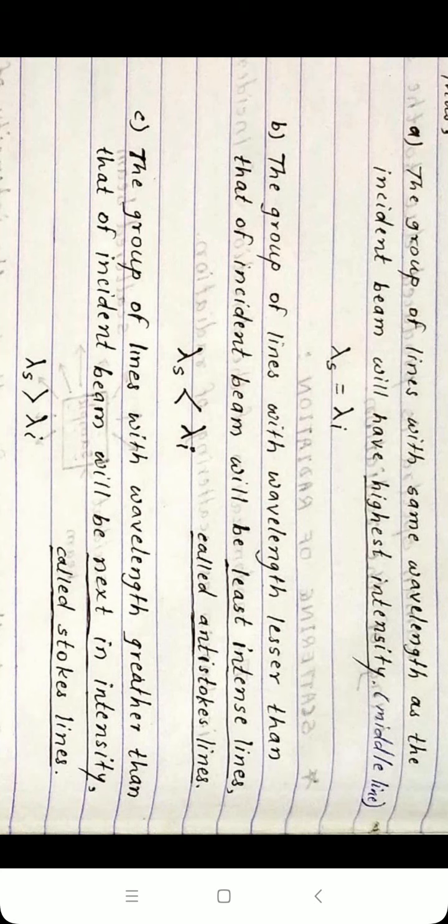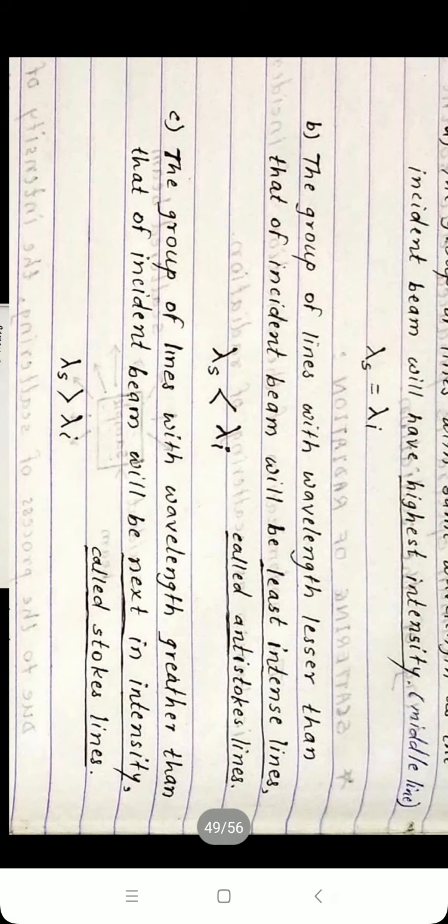And the third group of lines, with wavelength greater than that of the incident, is known as Stokes lines.